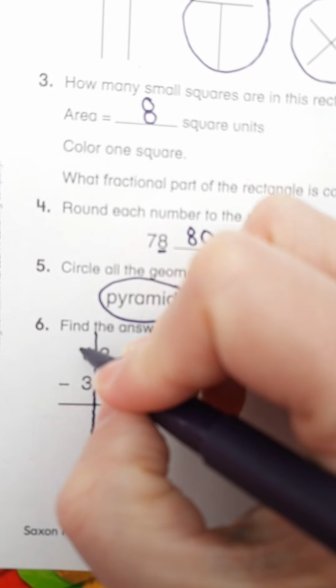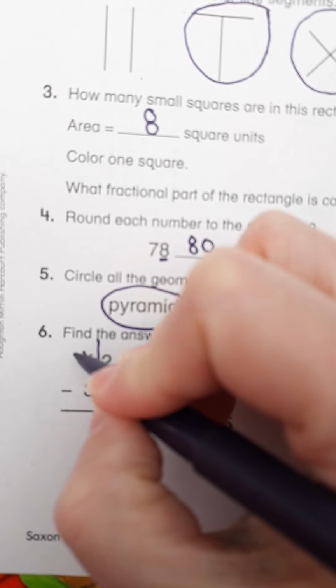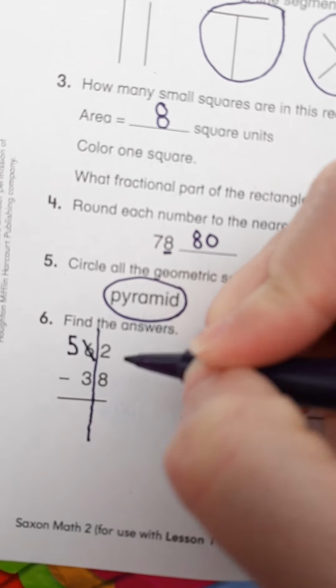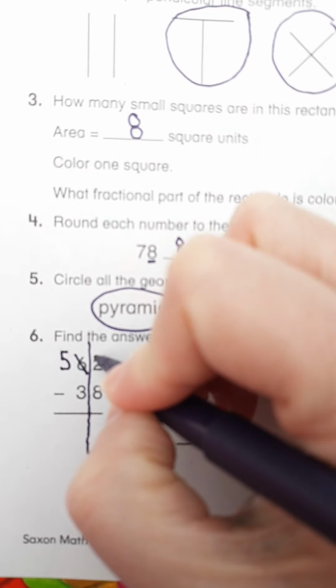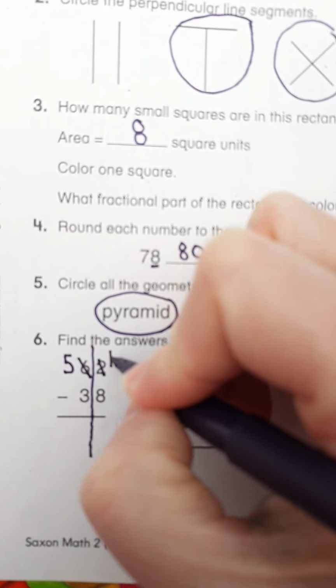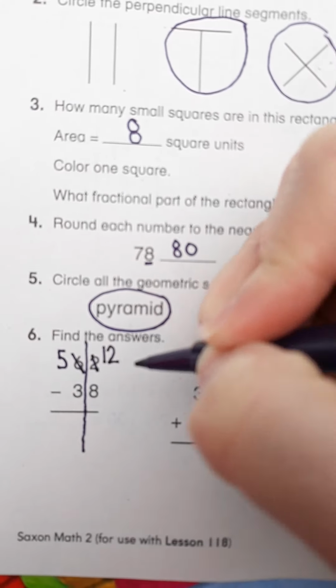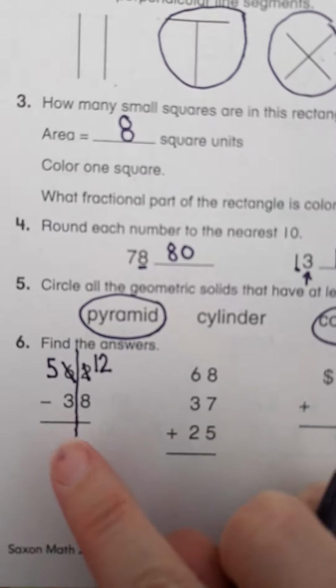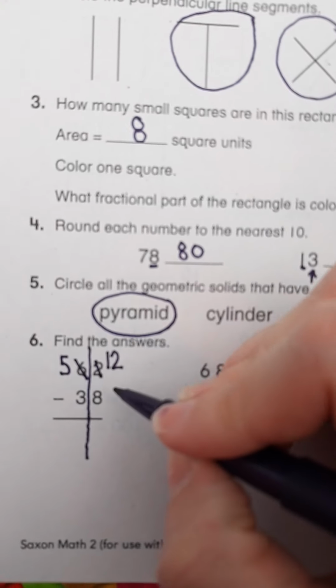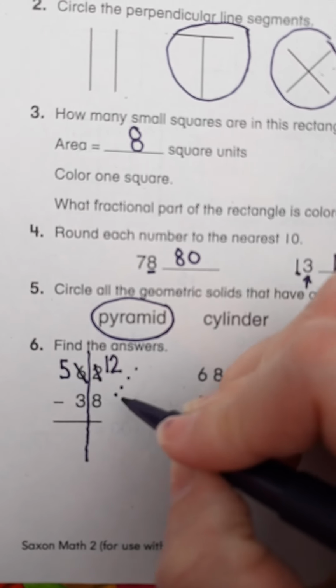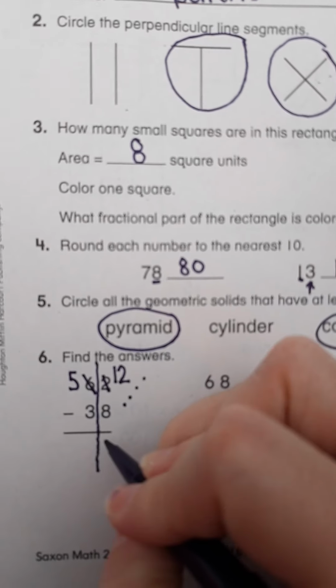I'm going to borrow a 10 from the 6. I'm going to take one from the 6. If I take one, it becomes a 5. I brought 10 over, so that 2 becomes a 12. 12 minus 8. So put 8 in your head and go up to 12. So 8, 9, 10, 11, 12. So 1, 2, 3, 4. So the answer is 4.